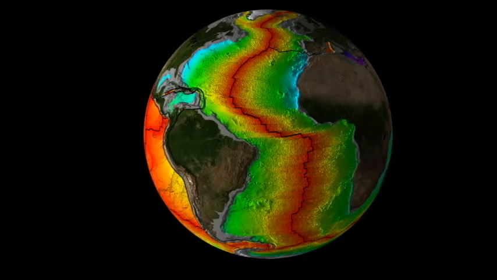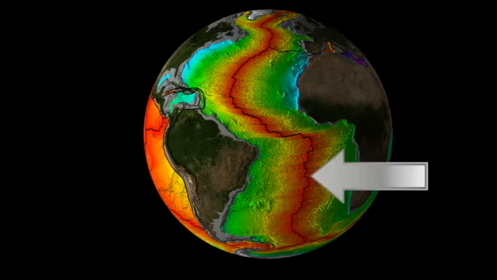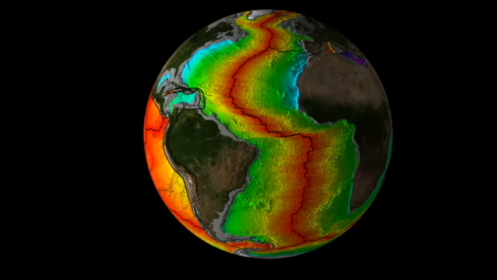This is the modern plates. The red are the youngest. I've already shown you this, the youngest ocean crust. The blue is the oldest, and it follows the colors of the rainbow: red, orange, yellow, green, blue. Now, say you had your Euler poles.